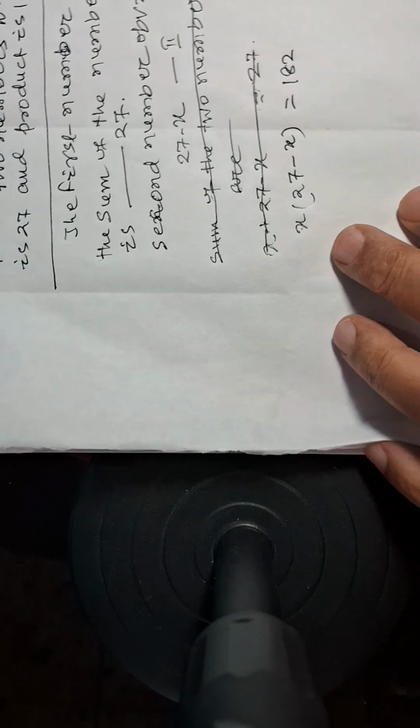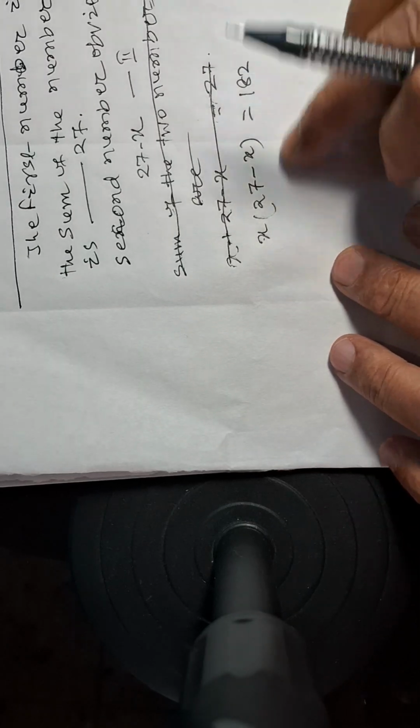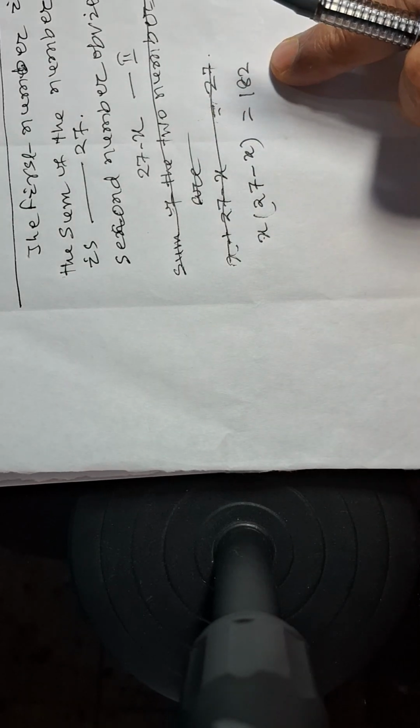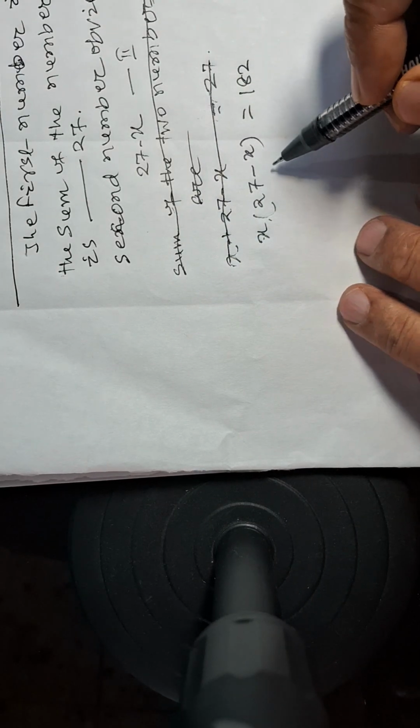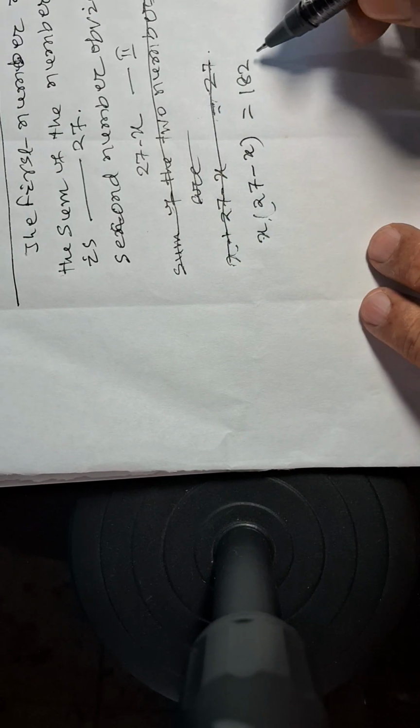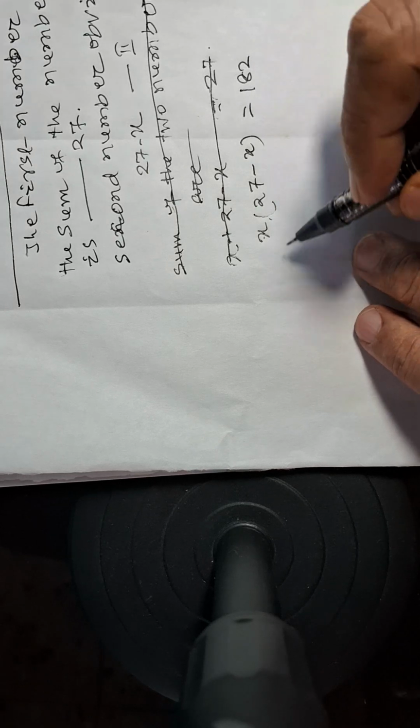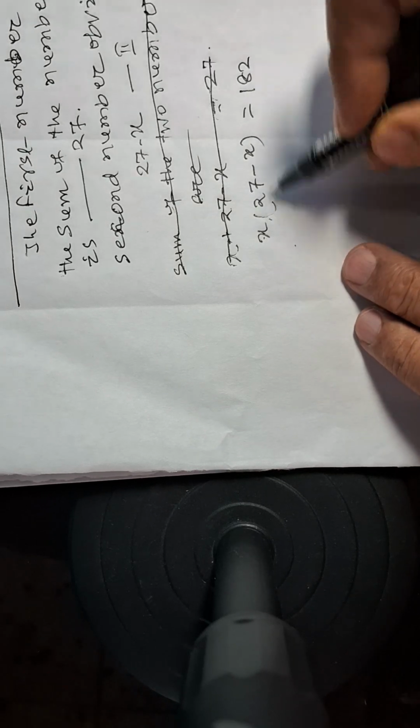It is given in the question. The product is 182. The first number is x and the second number is 27 minus x. What will be the result? I will solve it.